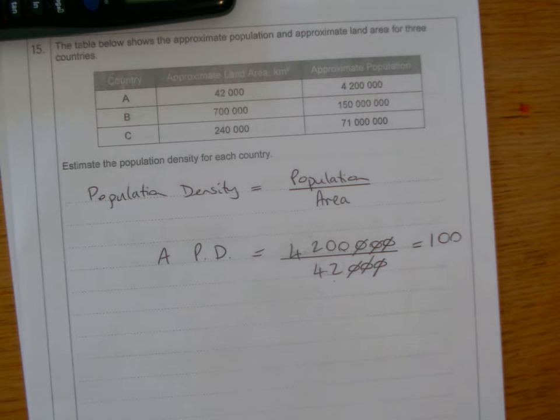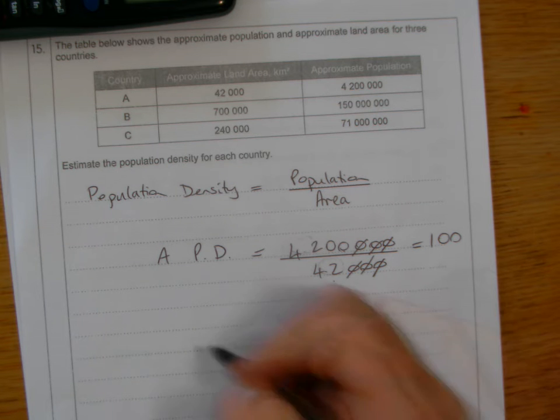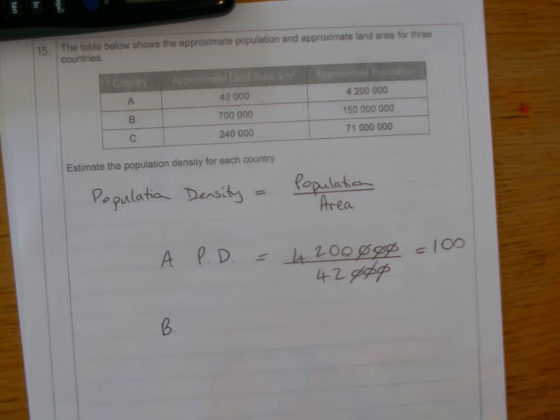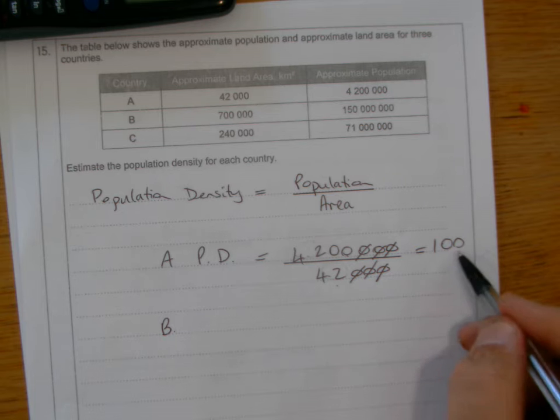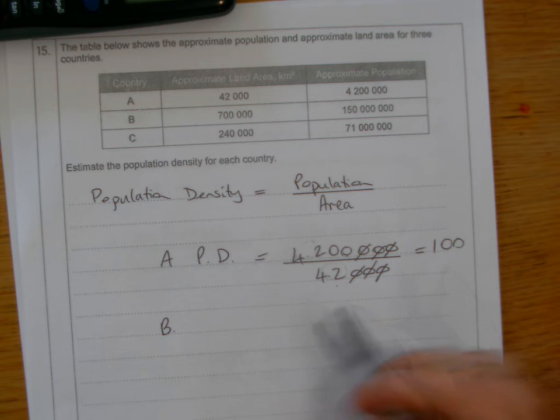So population density for country A is 100. That means there's 100 people per kilometre squared. So in every square kilometre, there's 100 people, essentially.